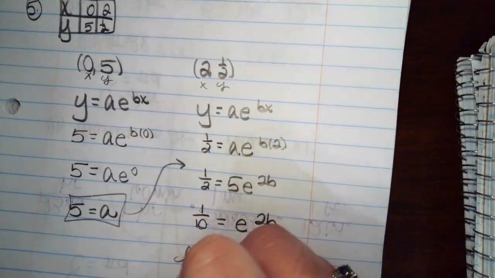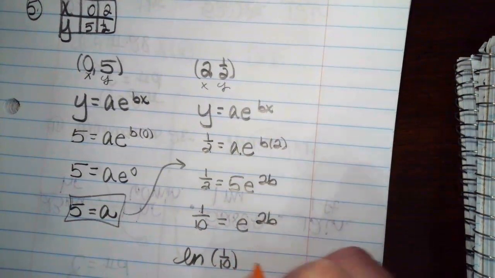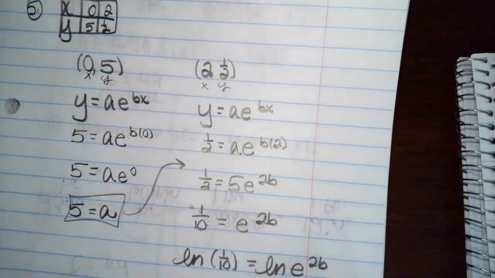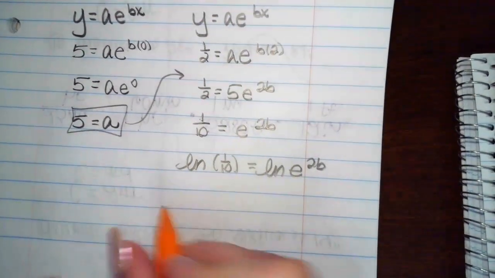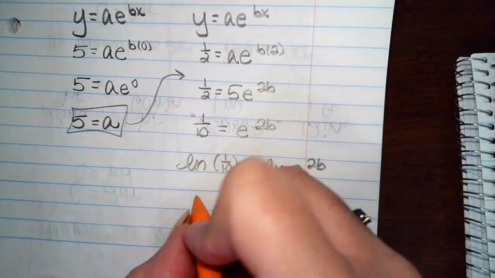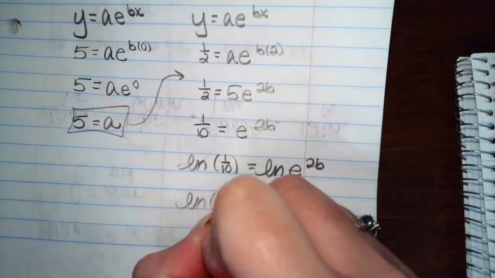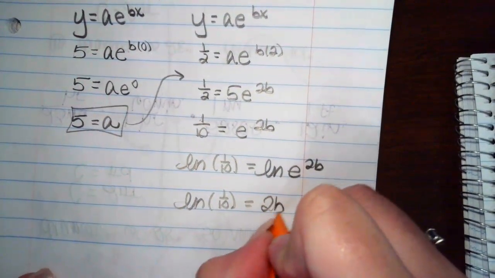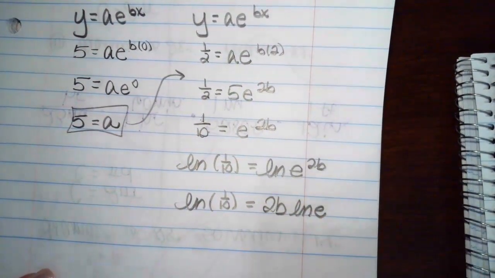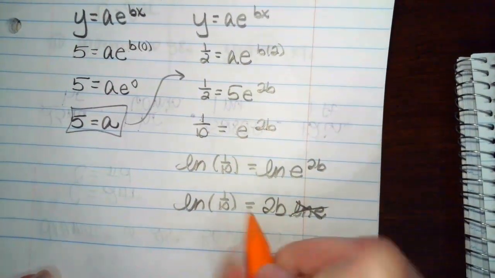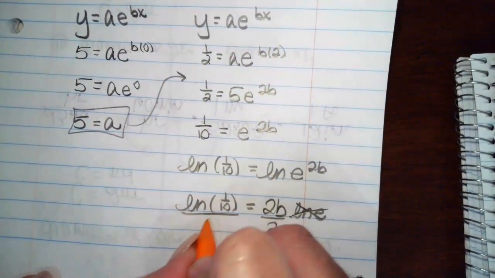So I'm going to take the natural log of both sides, and that allows me to drop this down as a coefficient. So I've got the natural log of 1/10 equals 2b times the natural log of e. The natural log of e is 1, so I'm going to divide both sides by 2.